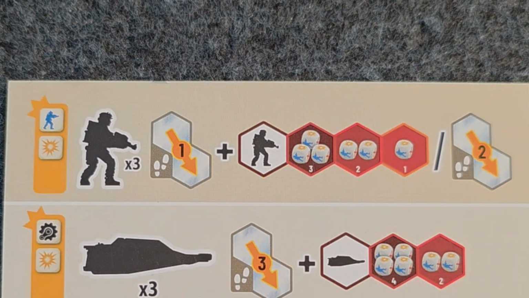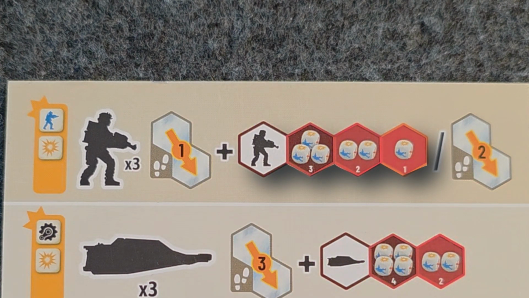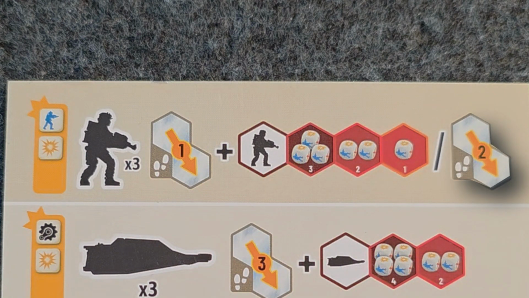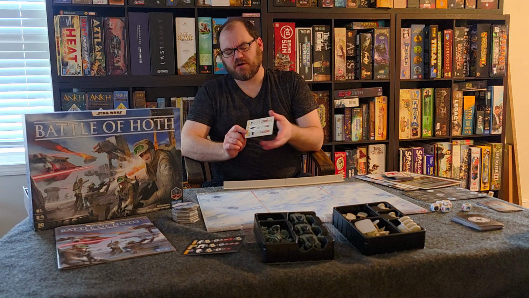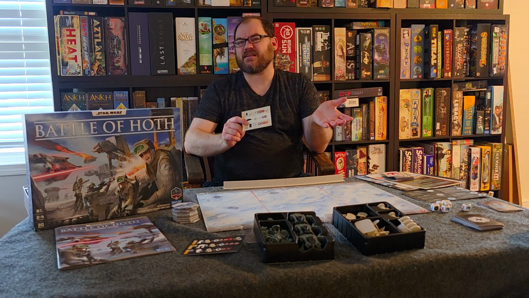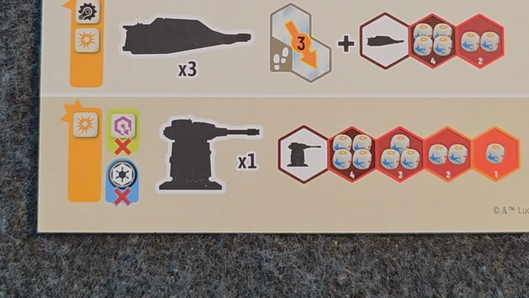For example, these infantry will tell you, okay, you can move 1 space, then you can either attack up to 3 spaces away, or you can move a 2nd space. Some units also have special rules which are described in the rulebook, but it's pretty straightforward. Like, for example, the artillery cannot retreat, which makes sense, and if destroyed, doesn't actually count towards a victory point.